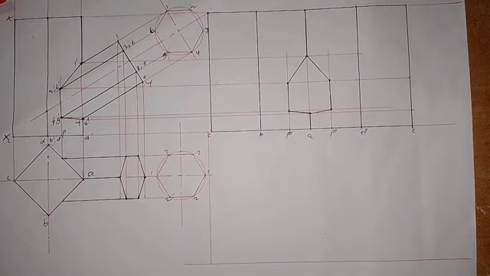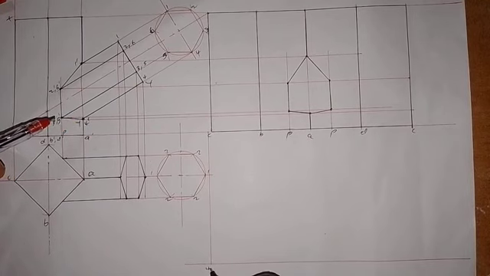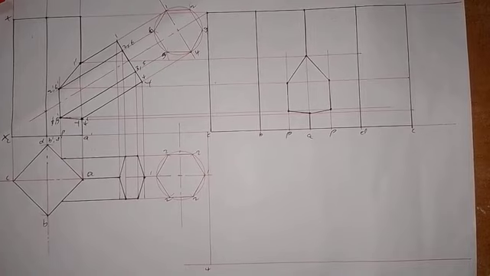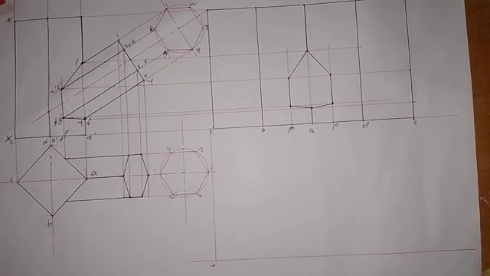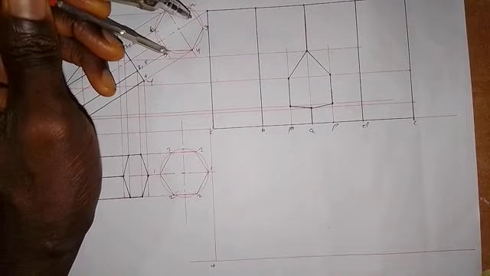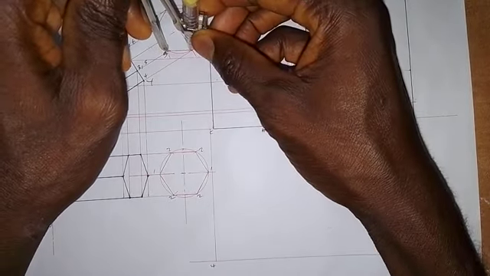What we are doing is that we want to open from here, so from 4. So this is going to be 4. I believe you can see it. Okay, so that's 4. Then the next thing I'm going to do is take the length of side, from here to here. So I'm going to make 6 of that.